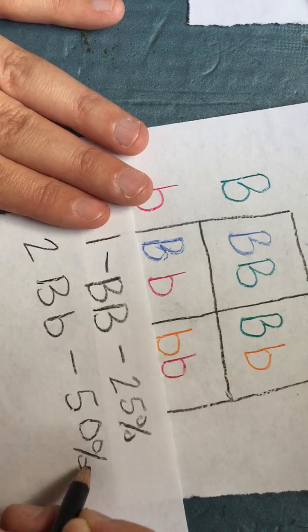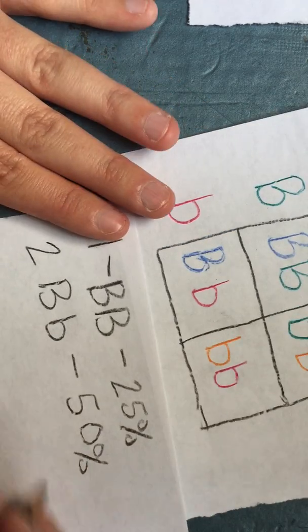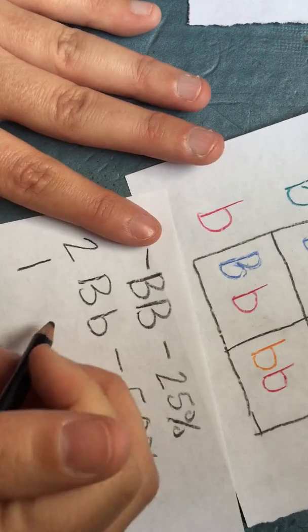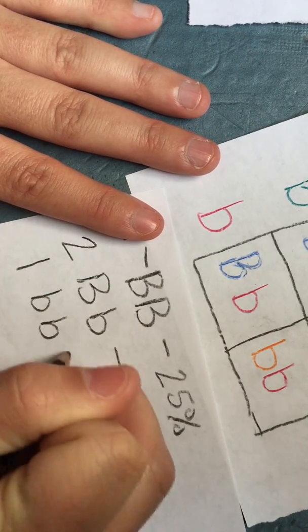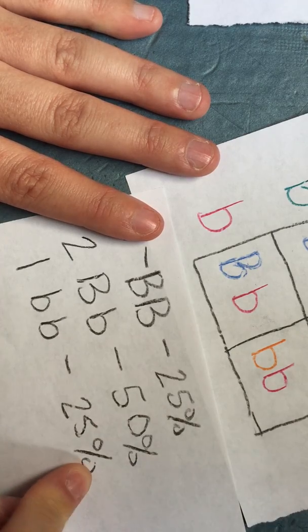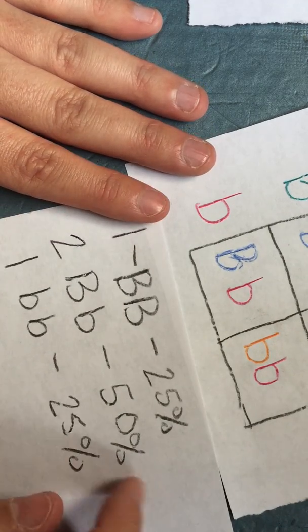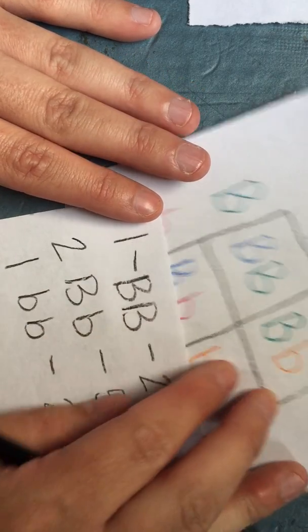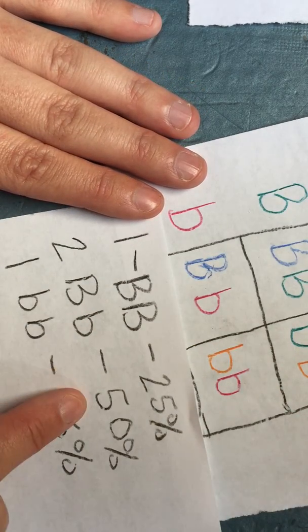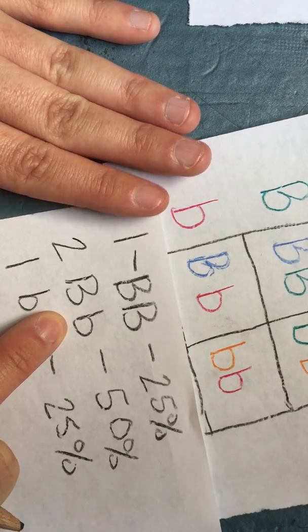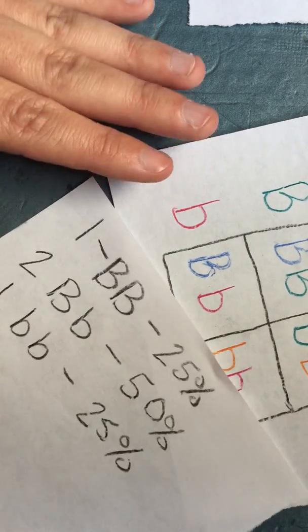That's going to be like that for genotypes. Our next one is this. It is homozygous recessive, so it's going to be written like this. As you can see, our percentages add up to 100%. So the offspring of these two particular genotype parents is going to have a more likely chance to be heterozygous, so have one dominant and one recessive.